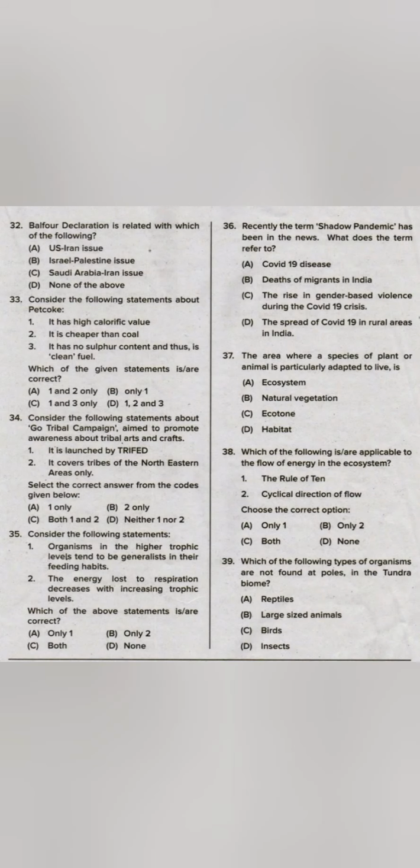Now in this page of GK, you see a lot of questions related to country specific issues, for example the issues or the fights between countries. These are the global general knowledge questions, right? And a lot of them, for example pet coke, is more of a general knowledge question related with the chemistry subject, right?